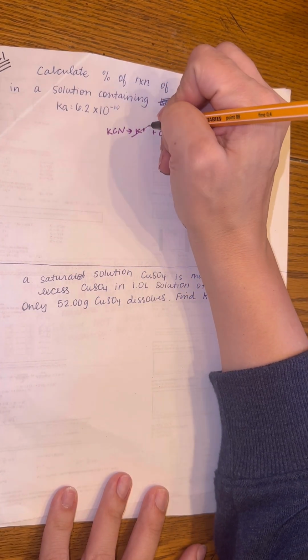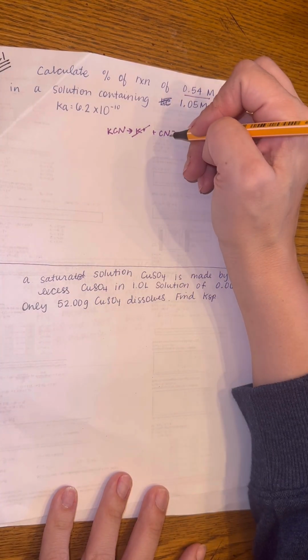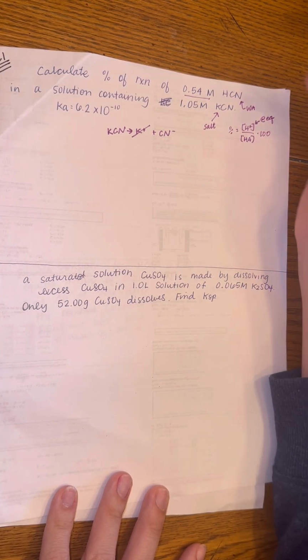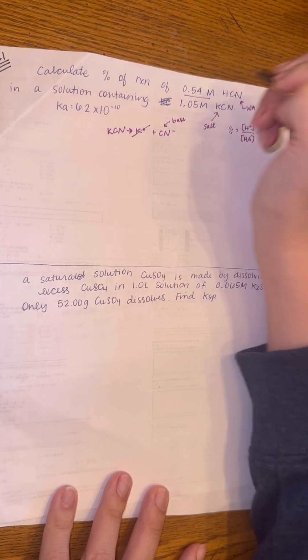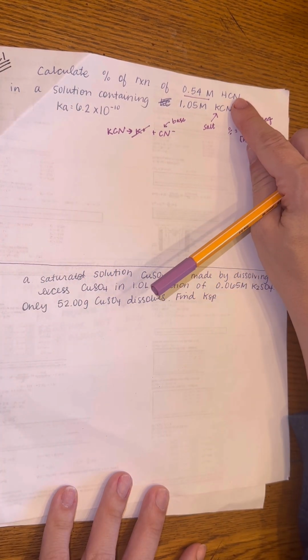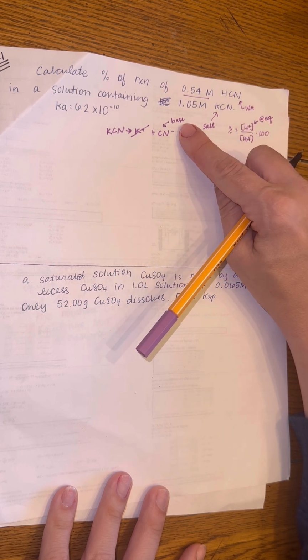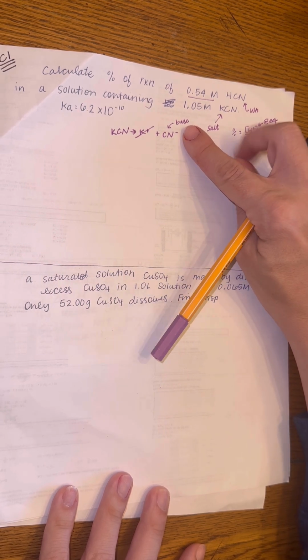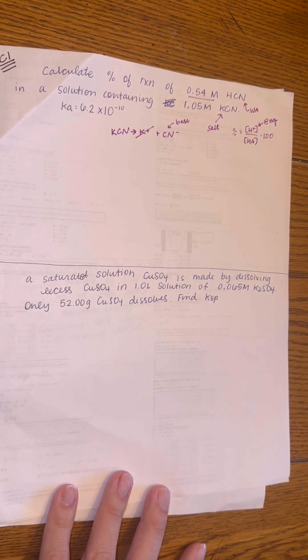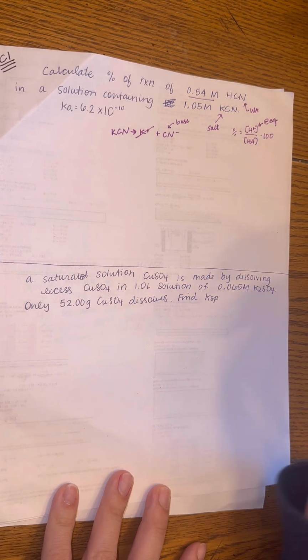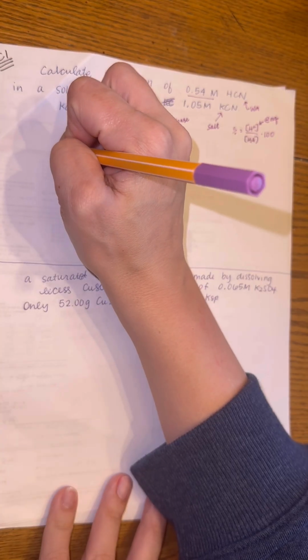And immediately that looks like a base, and it's the conjugate of HCN. And so I want you to try and recognize this, because when you see a weak acid and its conjugate base, or a weak base and its conjugate acid, that means we have a buffer.